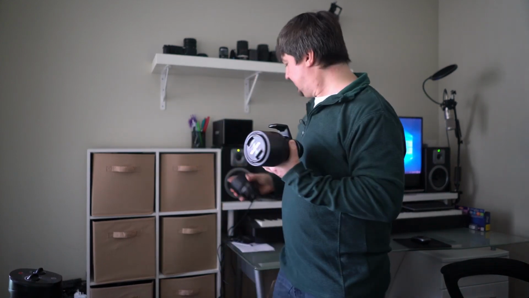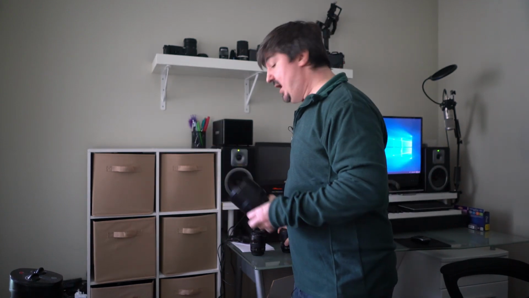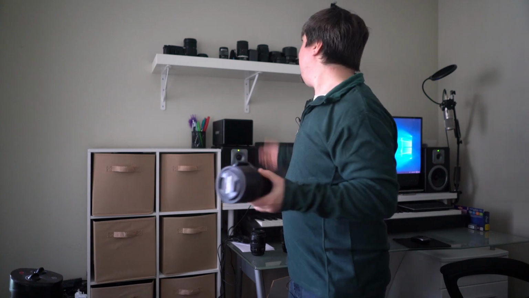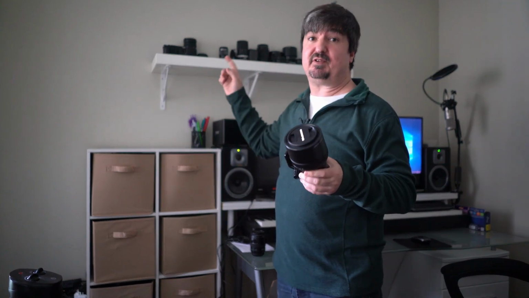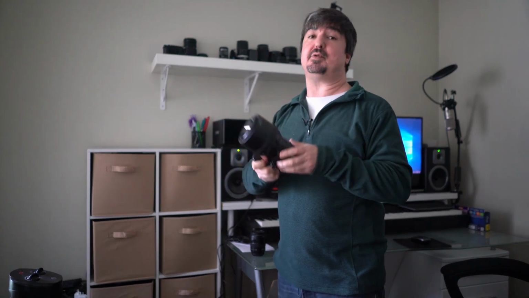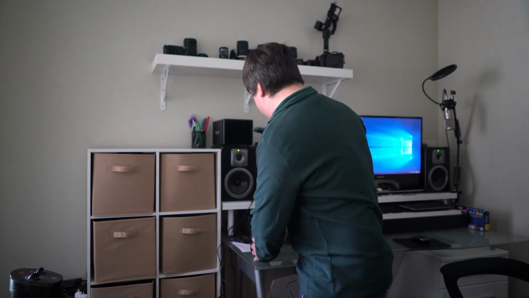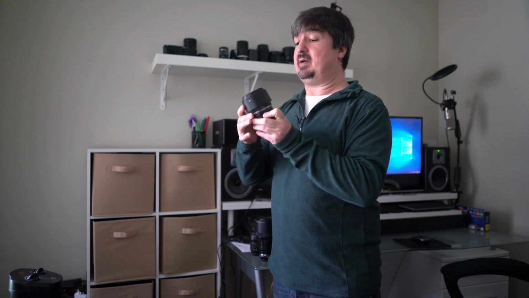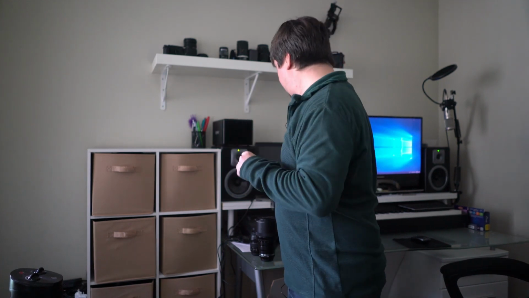I could easily get away with traveling with just these three lenses and being able to meet all of my needs. What I have here is a nice fast zoom lens, a nice fast telephoto lens, and with the 1.4 times teleconverter, it gets me to over 400 millimeters at f4, and this super fast prime lens for those times when I want really shallow depth of field.